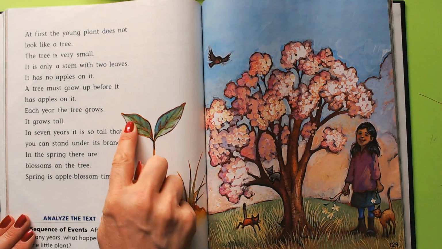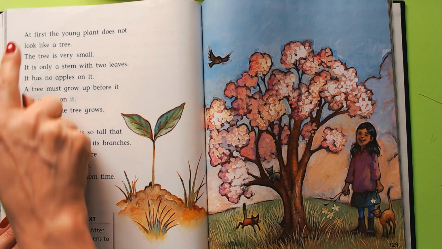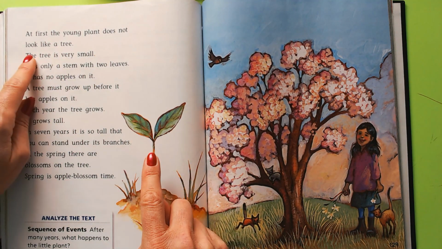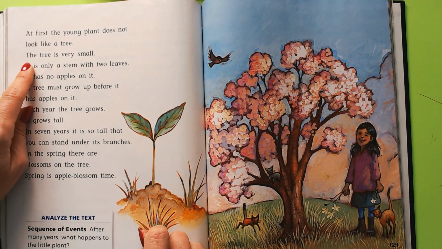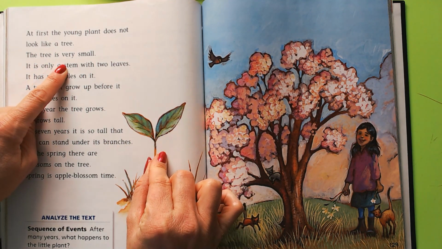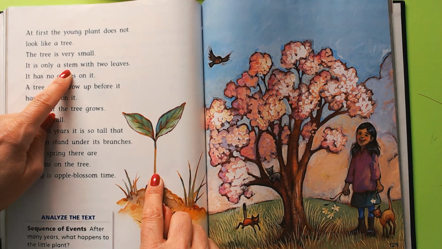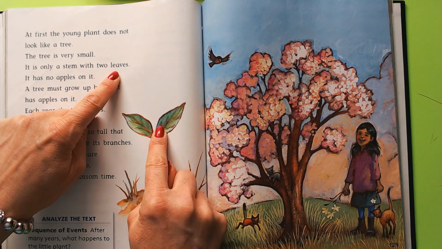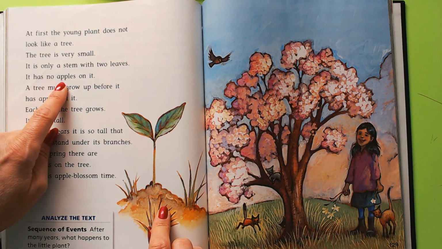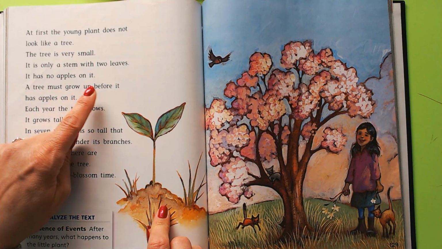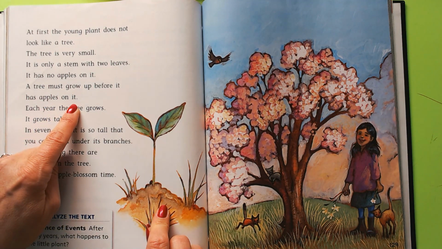Oh, look at this baby apple tree. At first, the young plant does not look like a tree. The tree is very small. It is only a stem with 2 leaves. It has no apples on it. A tree must grow up before it has apples on it.